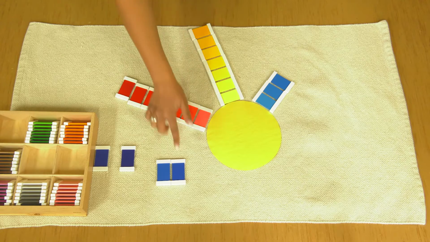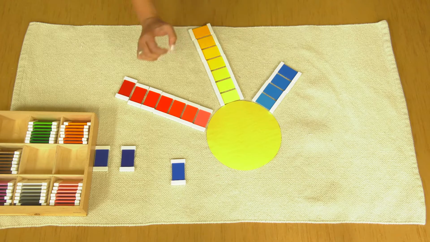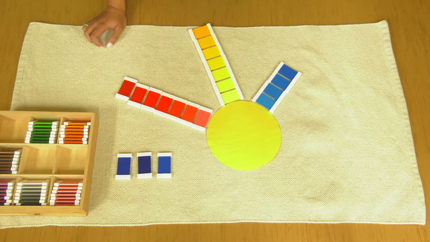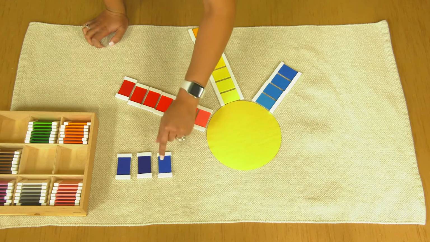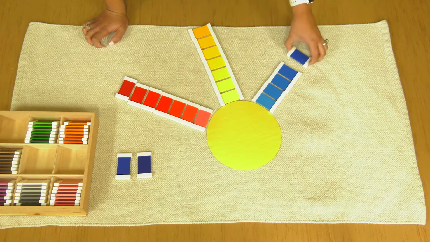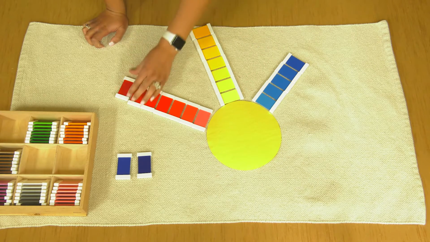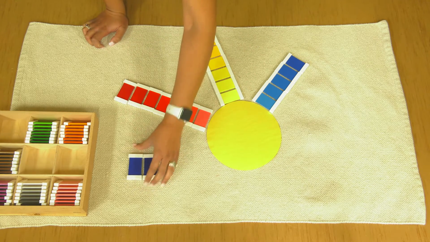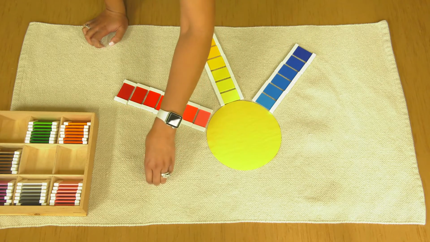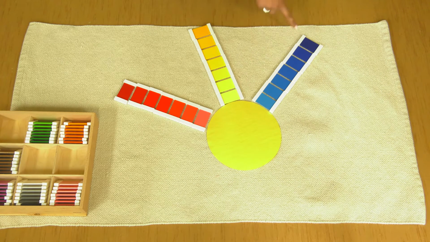This blue is lighter than this one. This blue is lighter, this one's darker. It's still going from lightest to darkest. This blue is lighter. And darkest, lightest to darkest.